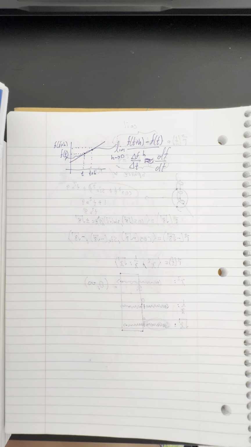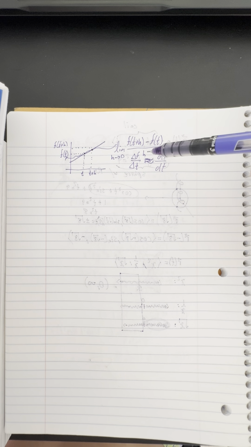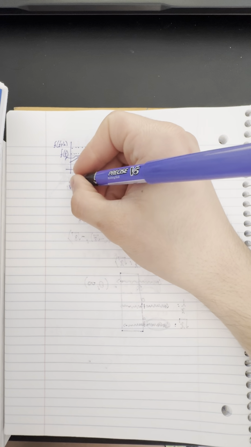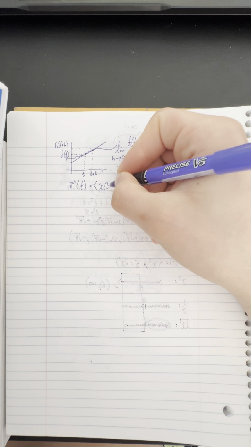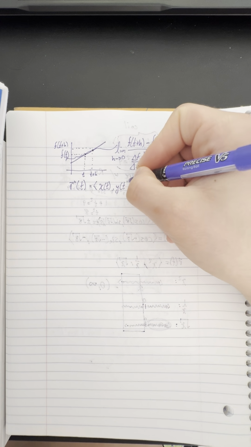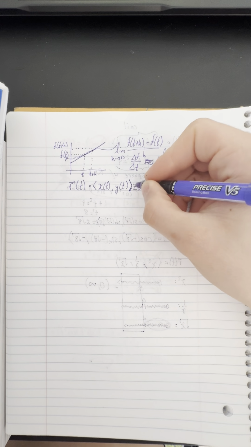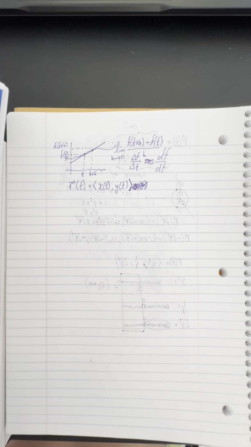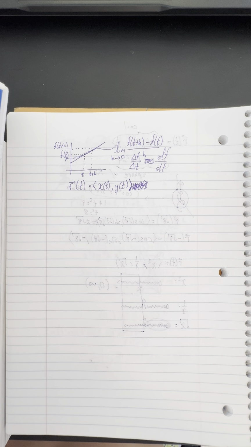Now, luckily for us, this definition extends itself to vector-valued functions, stuff that looks like this. Let's just deal with the first two inputs. Their derivative can be written very similarly.